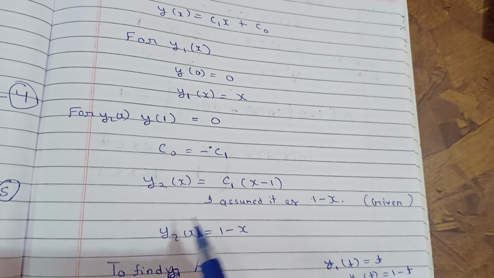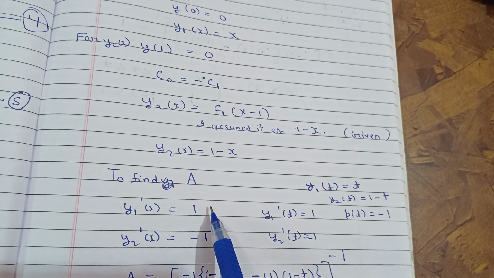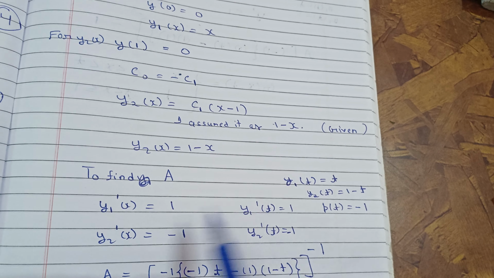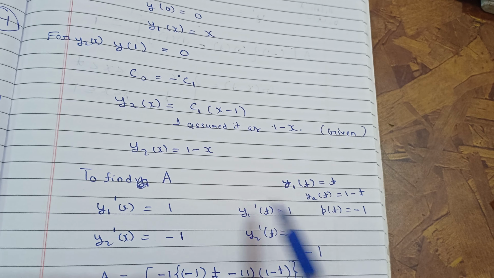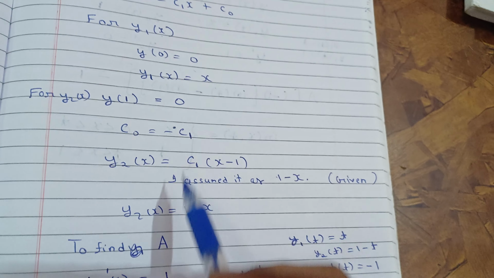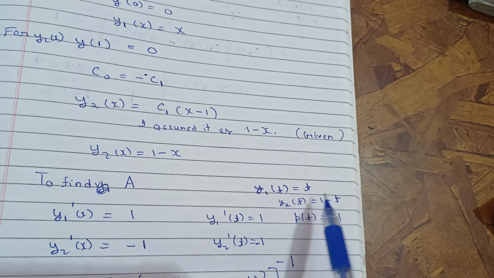Now you have this y1, y2, you need to find y1 dash and y2 dash. So y1 dash will be 1 and y2 dash will be minus 1, and for y1 dash t, in place of x write t. So whatever there is, this is constant, this will be 1, y2 dash t will be minus 1, y1 t will be t, and y2 t will be 1 minus t. So you have all these four terms.